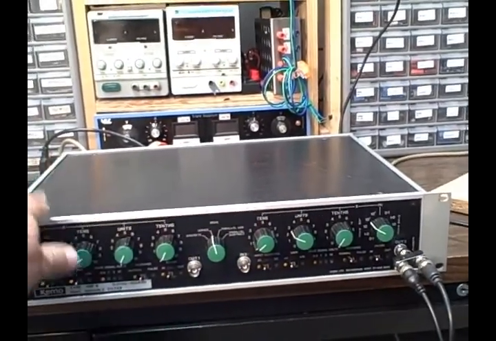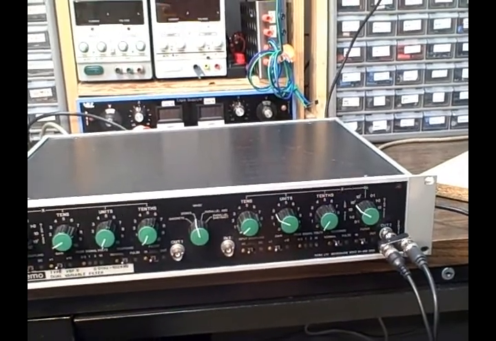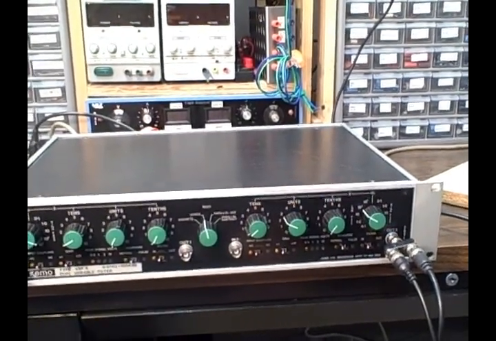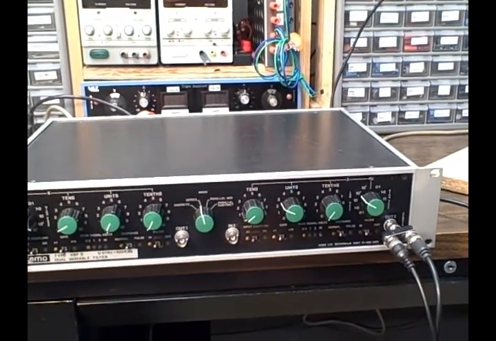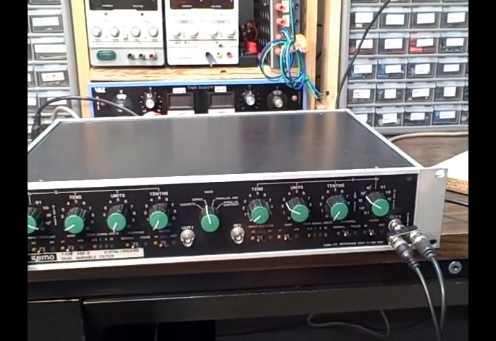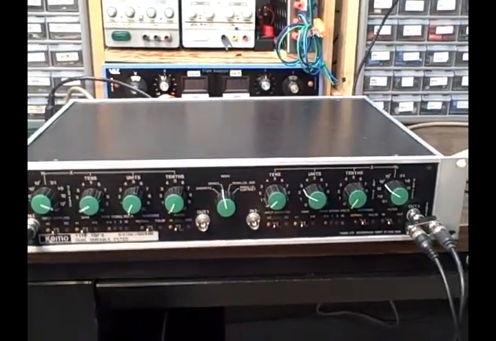Let me mention that this Kemo has been a reputable, commonplace piece of equipment in very high-end institutions where they were doing studies on anything to do with frequency within that frequency range.